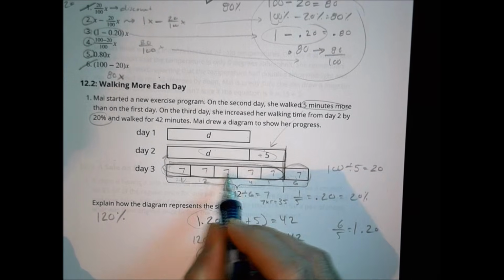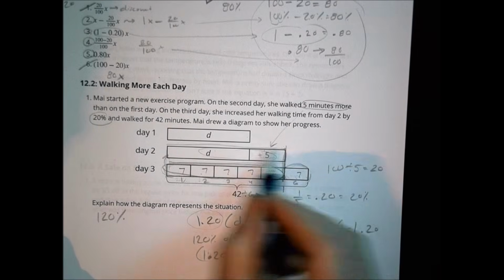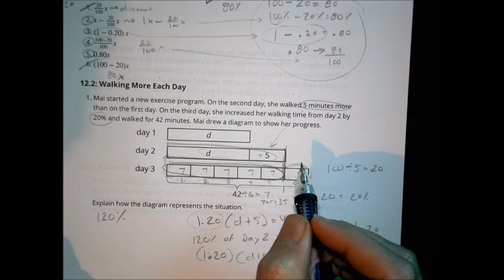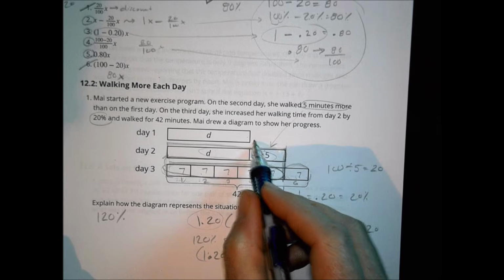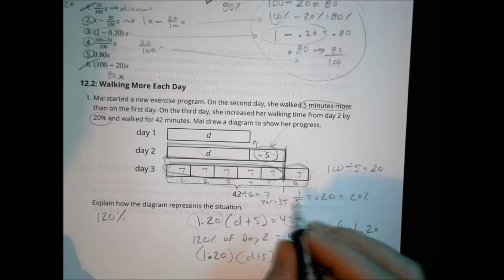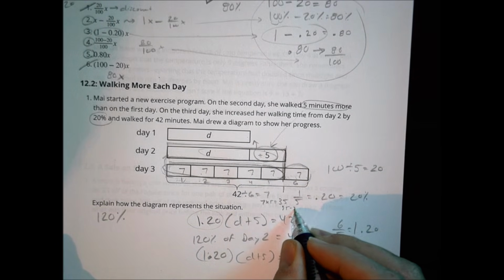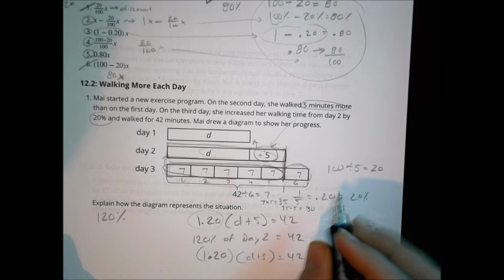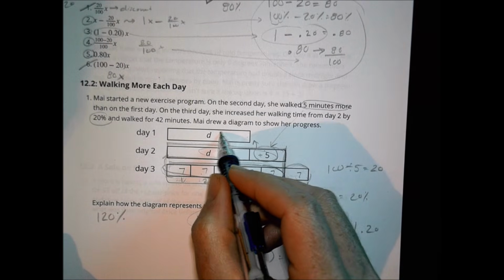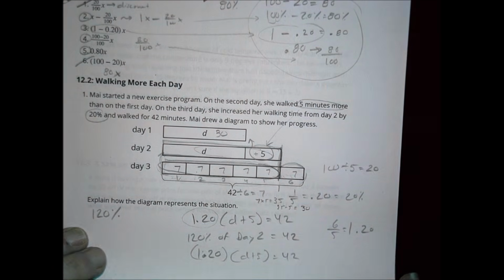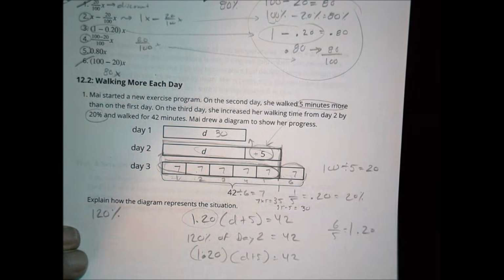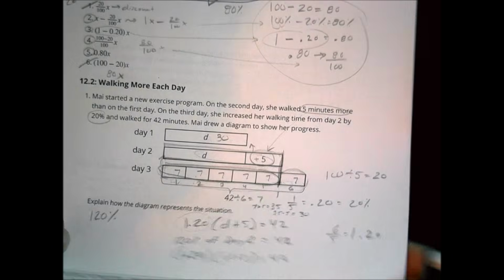Because there are 5 7s right there. So this value here is the same as 35. To go back one more step, I need to remove that 5. So if I did 35 minus 5 equals 30, that's going to give me the value for my d, which is right there at 30.